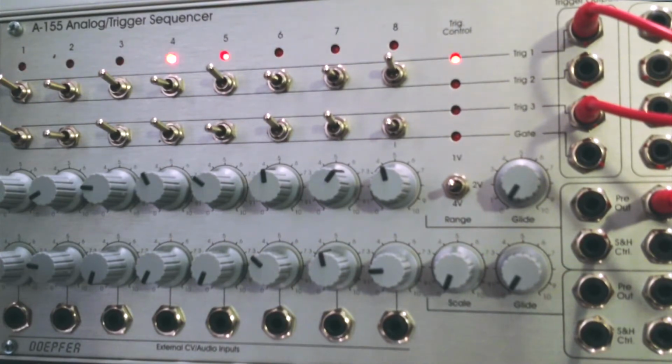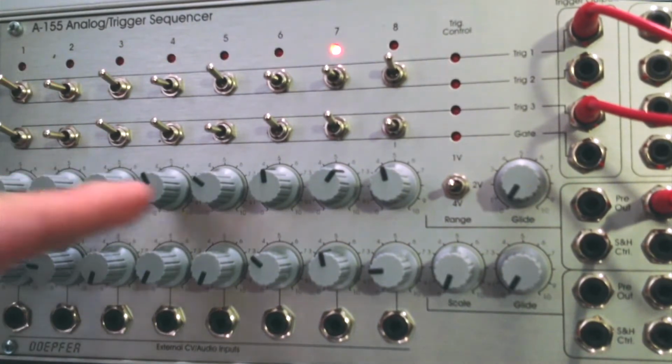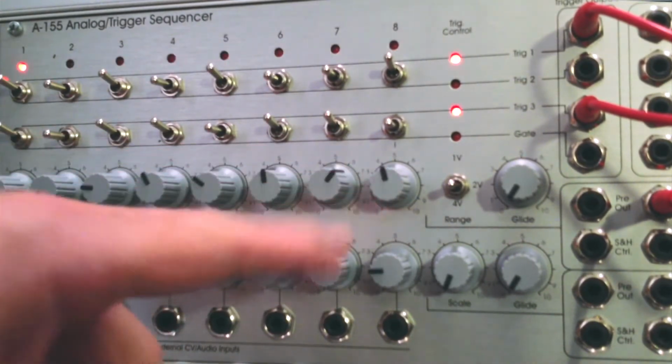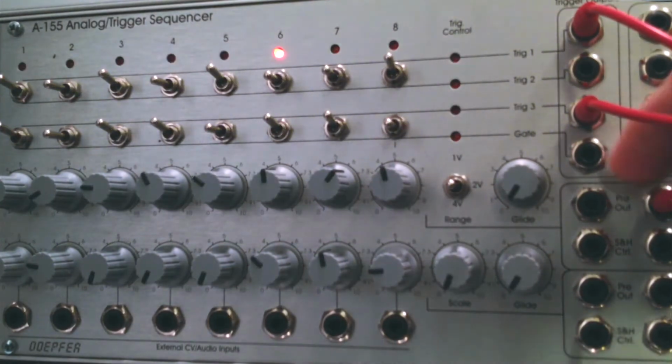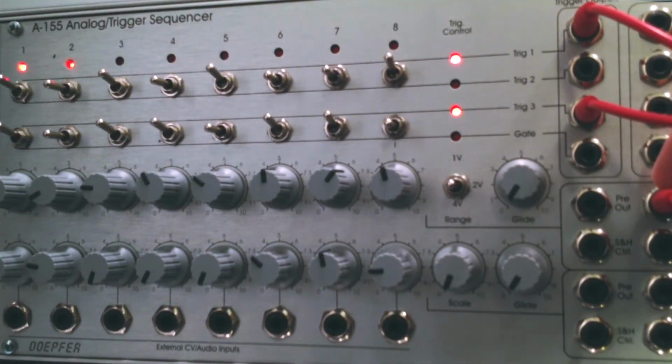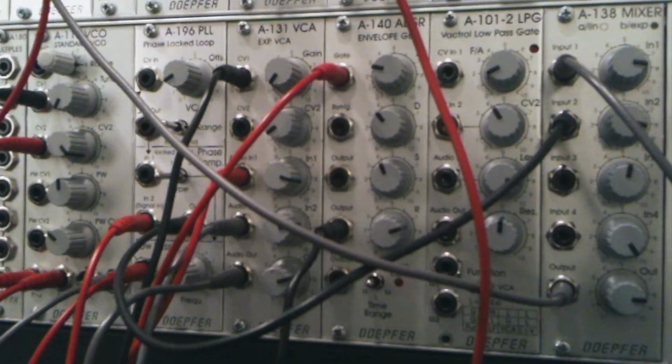At the Doepfer A155, I have a series of pitches dialed in to the top row of my A155 sequencer. And over here on the far right at post out, it's going out, if I follow it back, to my VCO on my A110, into CV input number 2, thereby controlling the pitch of my VCO.